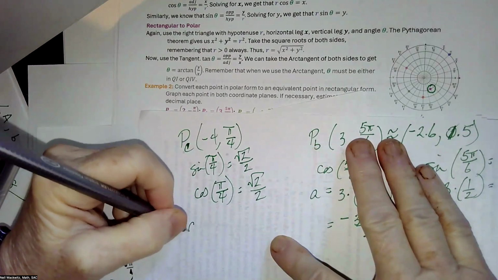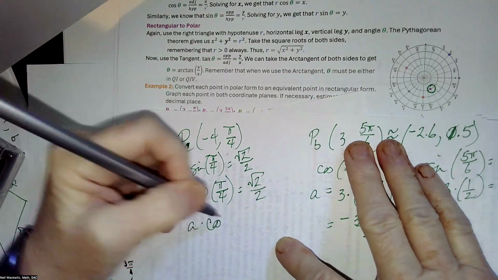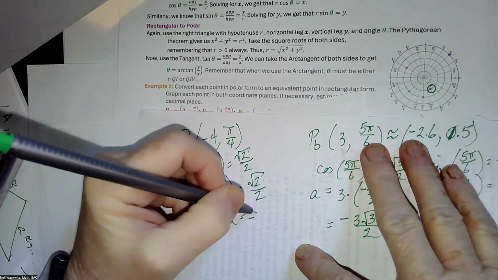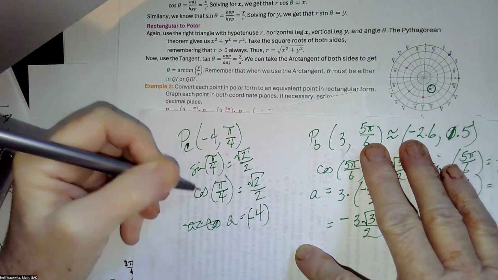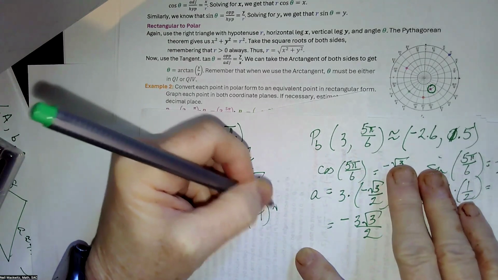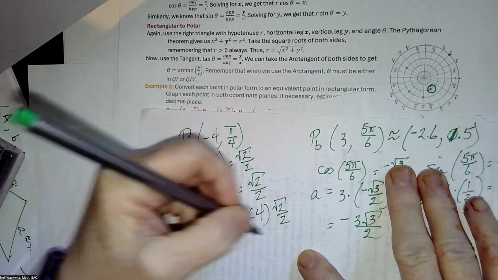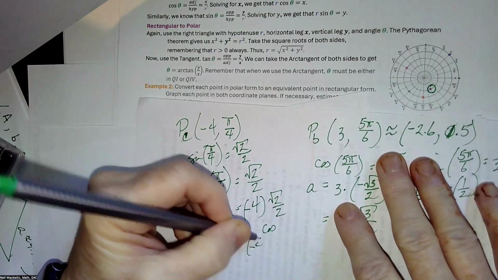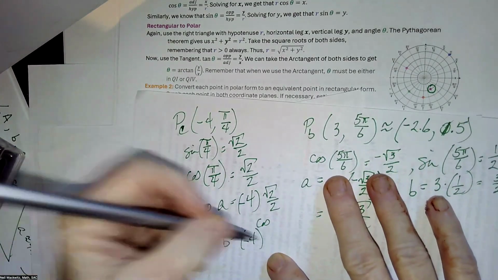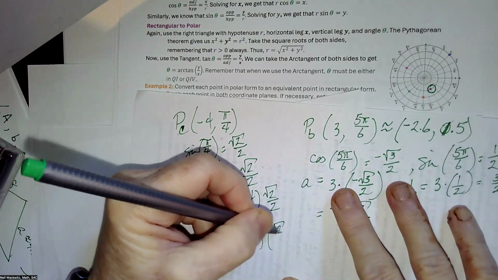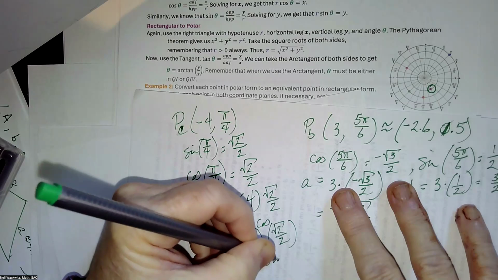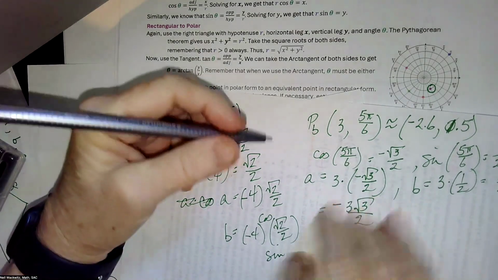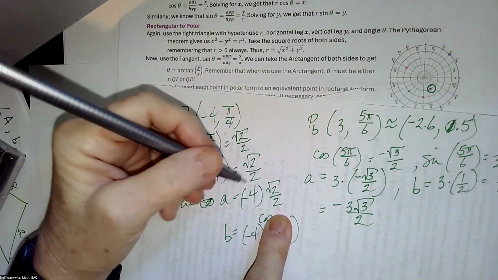So to get little a, we're going to multiply r by the cosine of pi over 4. And little b will be r times the sine of pi over 4. And this is kind of nice because it reduces. So -4 divided by 2 is -2.